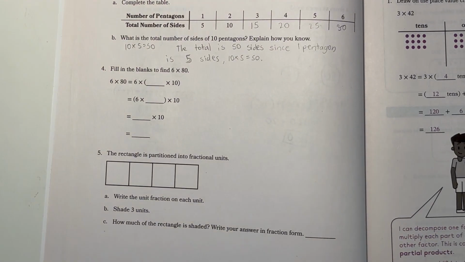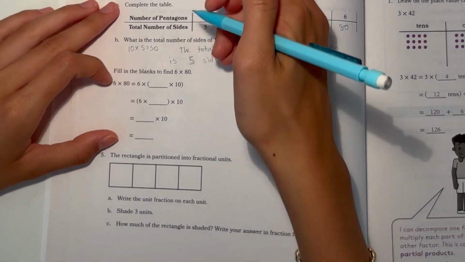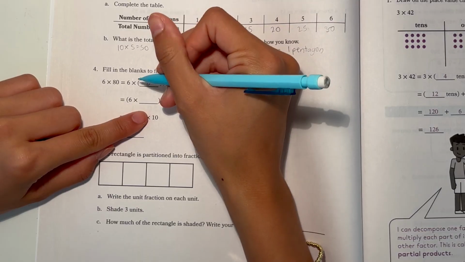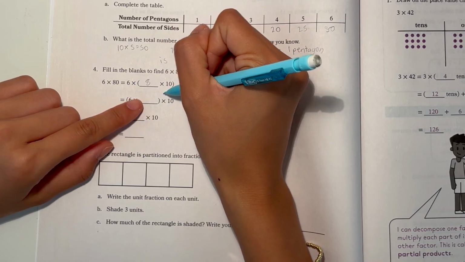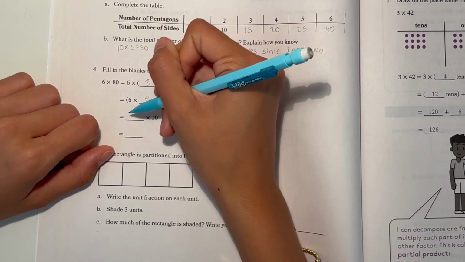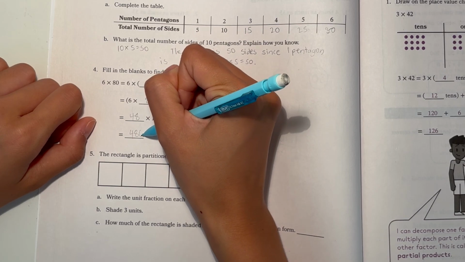And number 4, fill in the blanks to find 6 times 80. So 6 times 80, we're decomposing 80 to 8 times 10. So we have 6 times 8 times 10. We shift the parentheses over to 6 times 8 times 10. That's 48 times 10, which is 480.